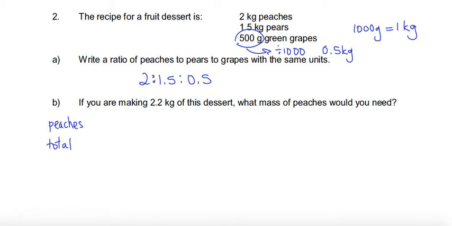If I wanted to, though, I could do all of them if that would be easier for you to think about: peaches, pears, and then grapes, and then total. You can do that, but know that we're only looking for the peaches. So in the ratio, it's 2 to 1.5 to 0.5, and then our total is 4.